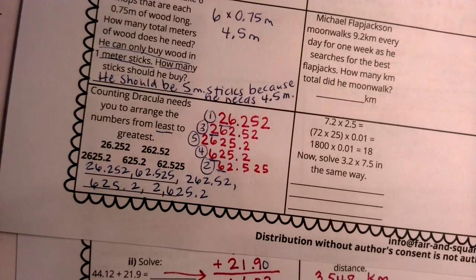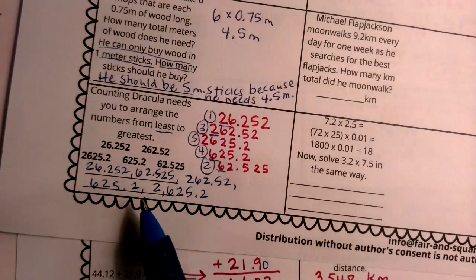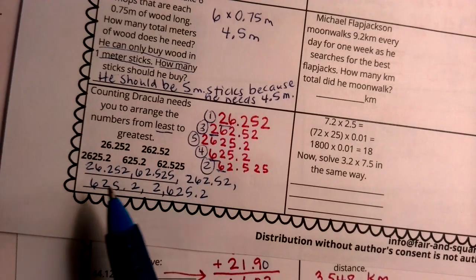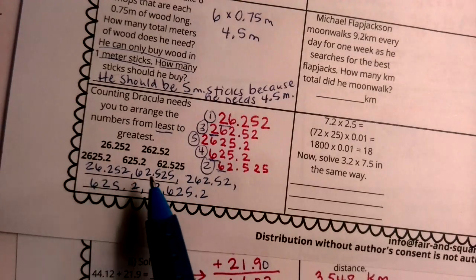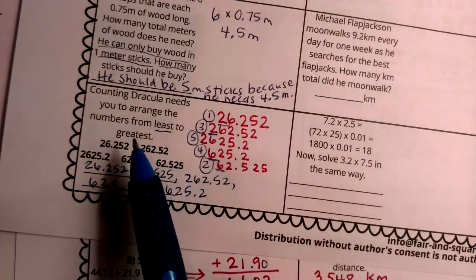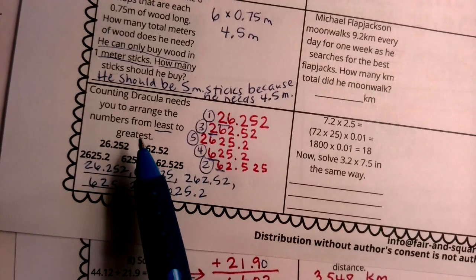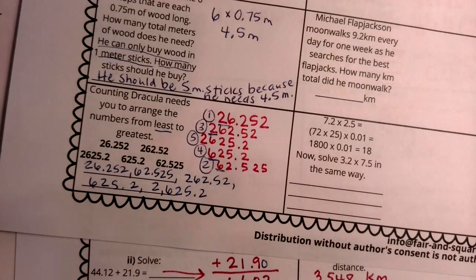Descending would be the opposite. Descending is like going down a staircase from the very top to the very bottom. So if we were asked to put our data in descending order, we would have had to start with the biggest one and go to the least. We have made our order match the request here for it to be least to greatest. And another way to say that, good math vocab, is ascending order.